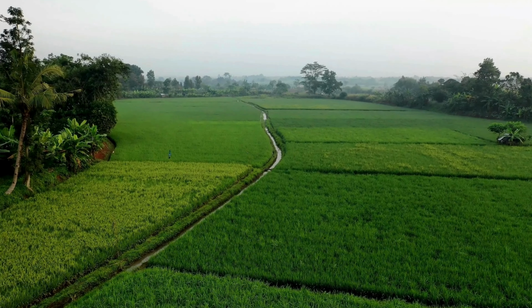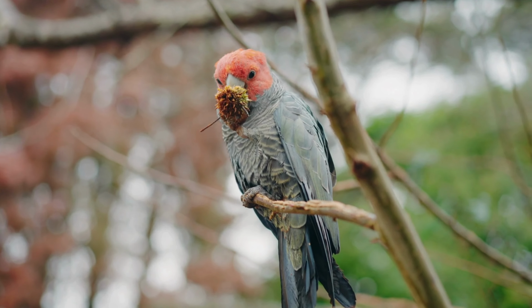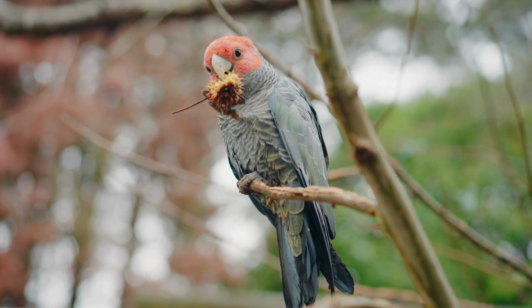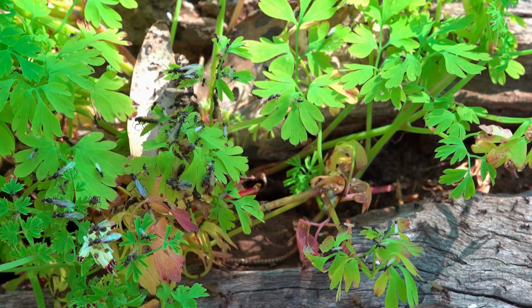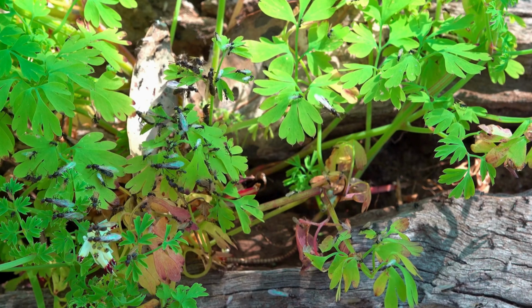Each one works differently, shaped by its climate, soil, and living beings, yet all of them keep the balance of nature going. The more we understand these ecosystems, the more we realize how carefully everything is connected, and how important it is to protect these environments.